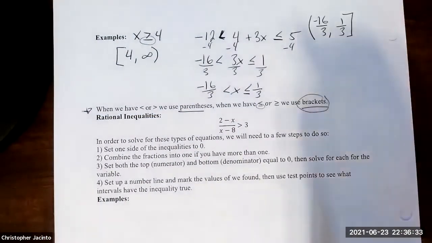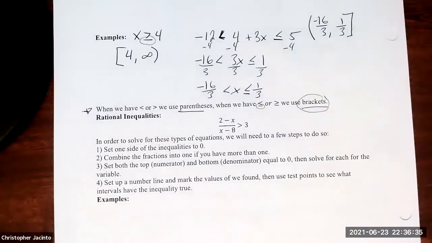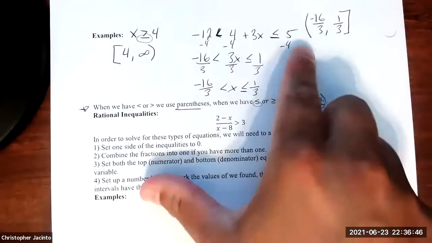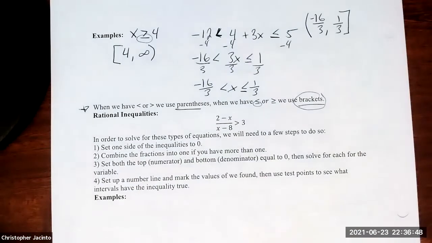That signifies that we include the 1/3 on the right-hand side and only on the right-hand side. So any questions there? No? Everybody comfortable? Not too bad?